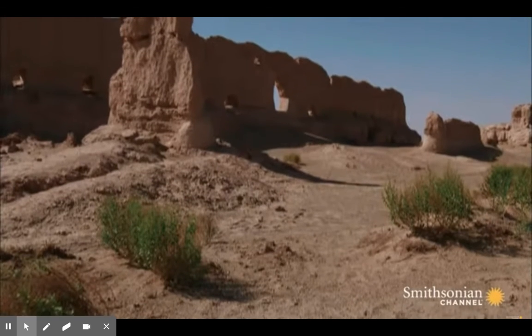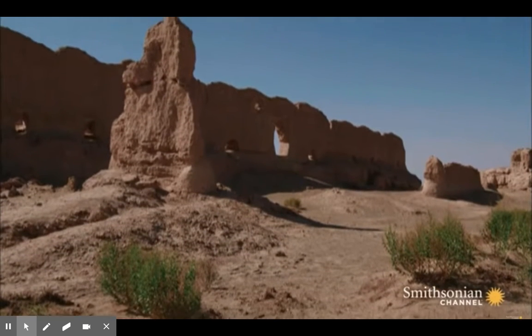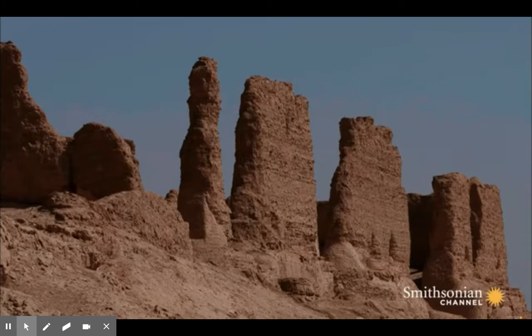Nomads from the north posed a realistic military threat. Every emperor soon learned that the length of his job would depend on managing the frontier well.